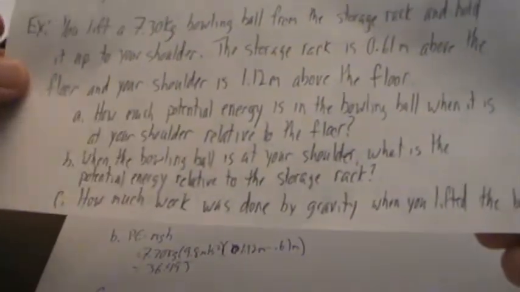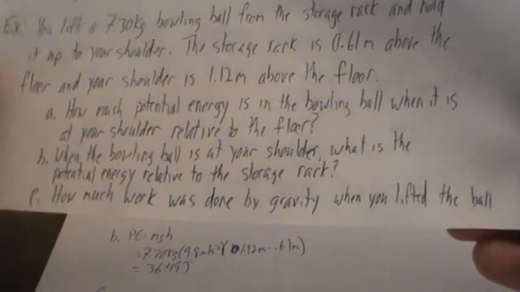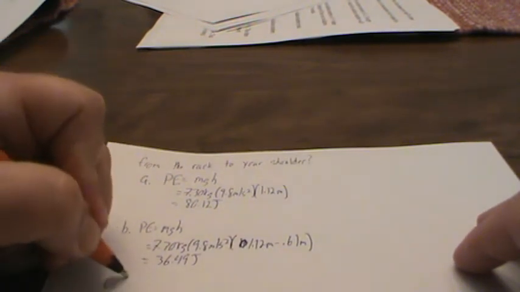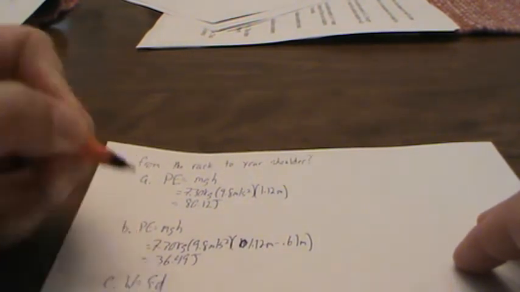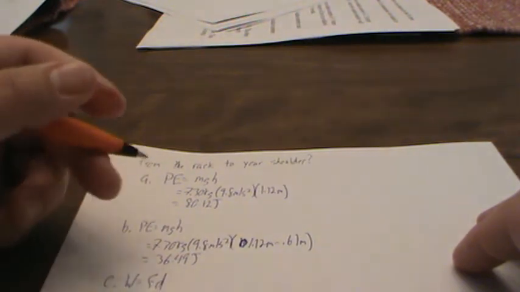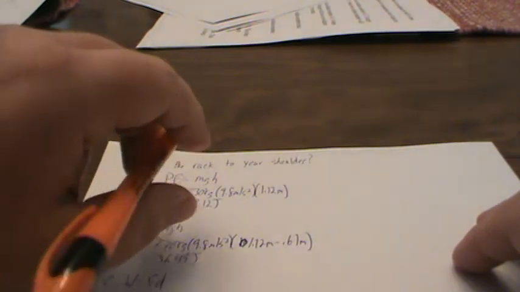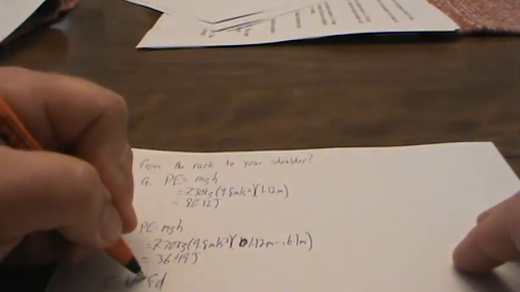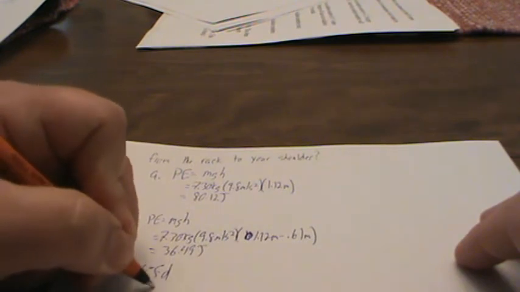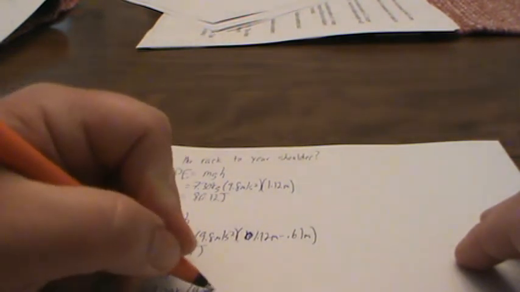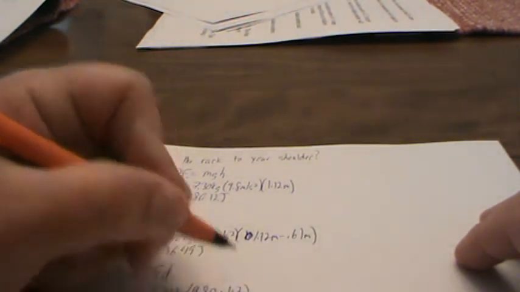C. How much work was done by gravity when you lifted the ball from the rack to your shoulder? Work is force times distance. Since it asks how much work was done by gravity, we're going to have a negative sign in front: negative 7.30 kilograms times 9.8 meters per second squared.